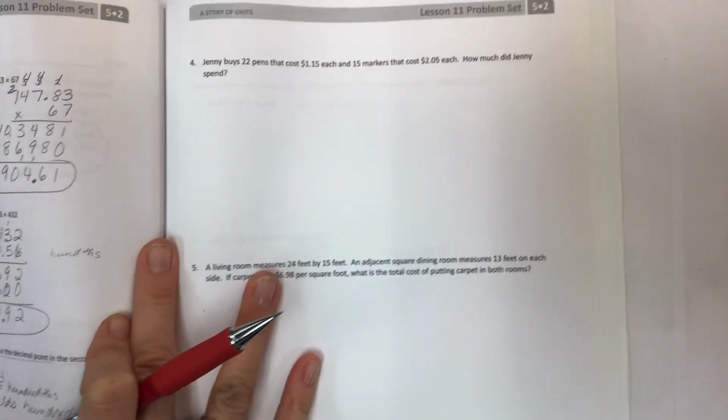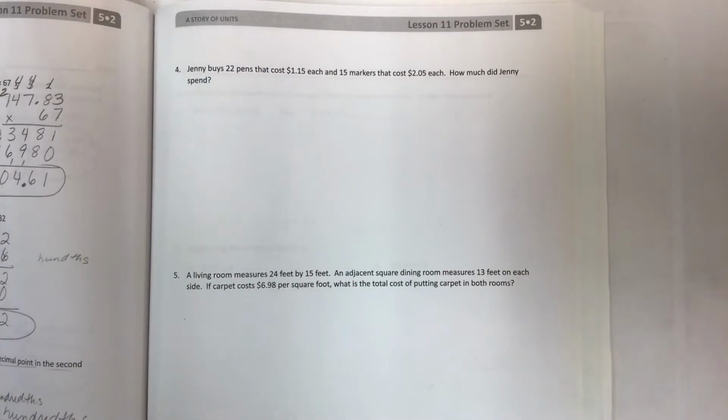Okay, 2 little word problems here. You guys got this. And then that'll be it for today.